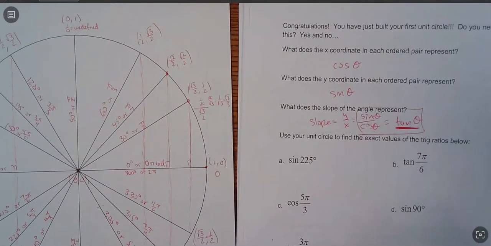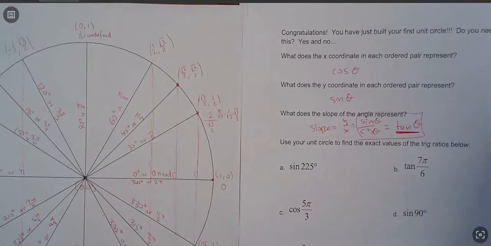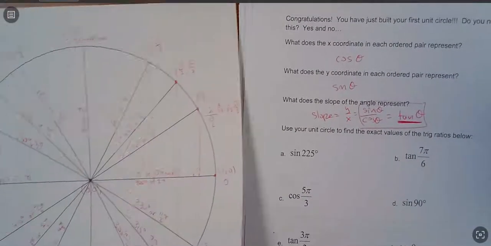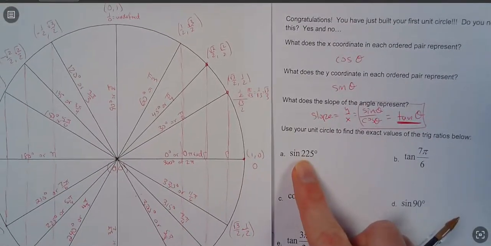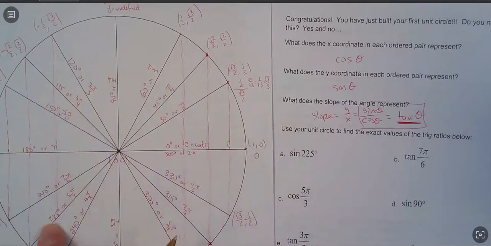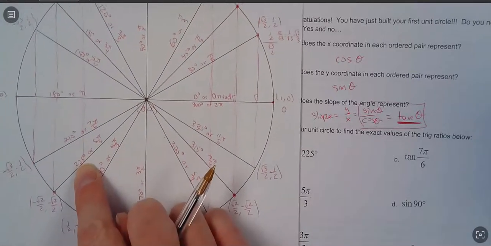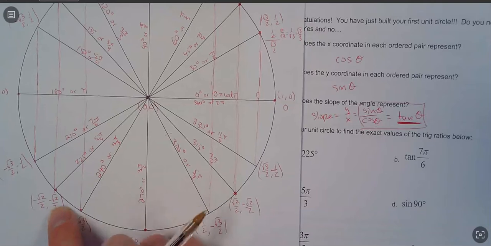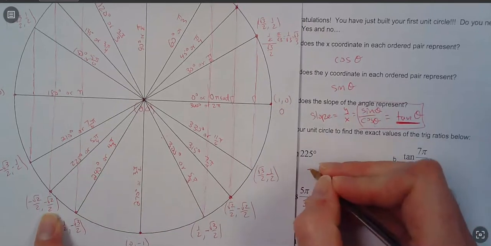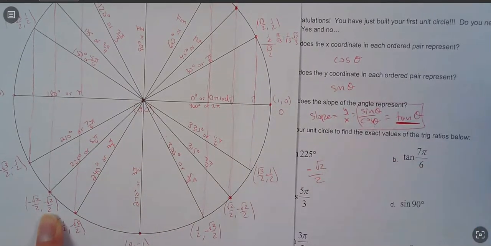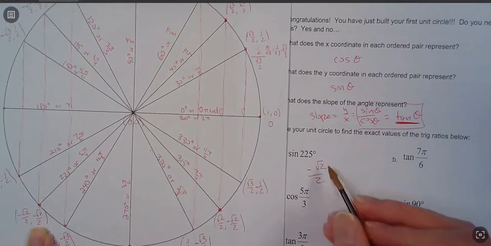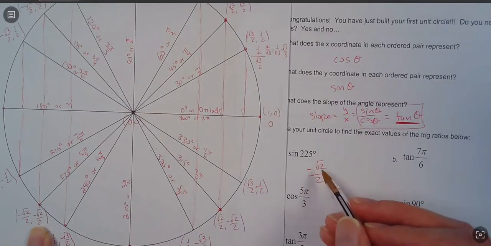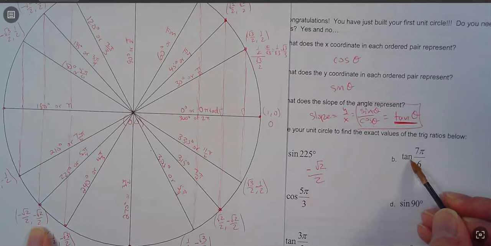Okay, so this is going to be a little bit faster. The video is getting longer than I want, but that's okay. So sine of 225. So first off here, go to 225. Now, which one's the sine ratio? Well, this one doesn't matter because they're the same, but the sine ratio is the y. So this would be negative radical 2 over 2 is my answer. I don't want decimals on this. If you type in a calculator and give me a decimal, it's going to be wrong because we want exact. Tangent of 7 pi over 6.